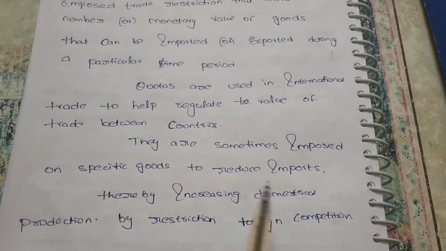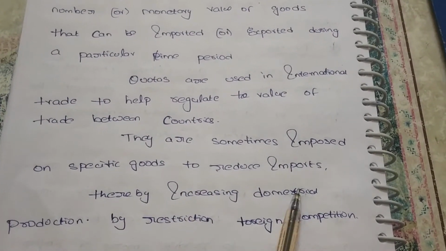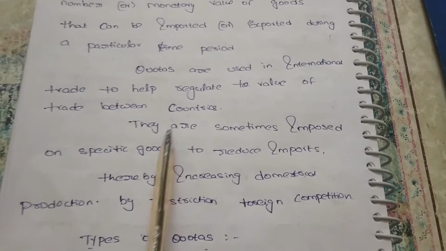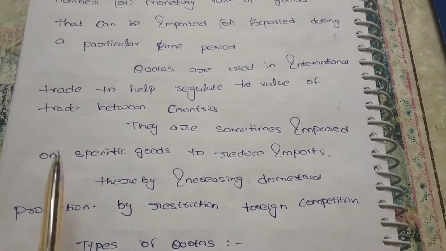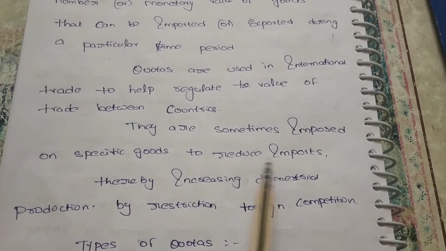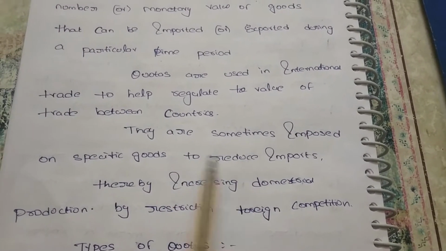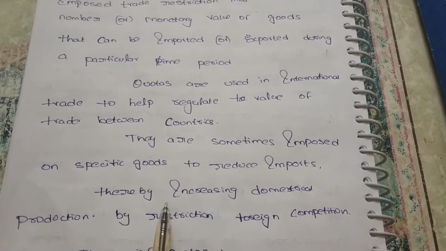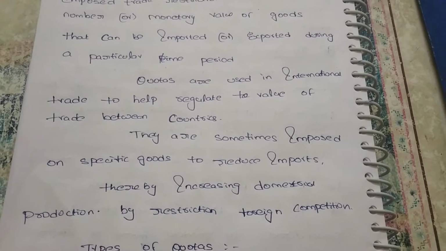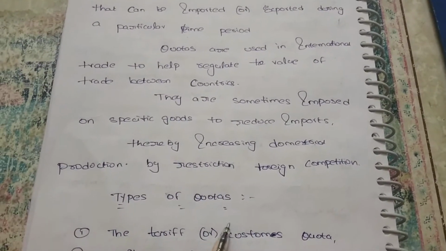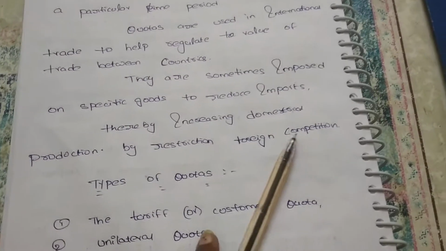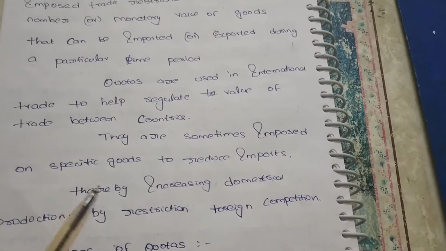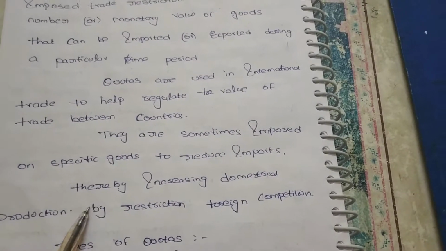They are sometimes imposed on specific goods to reduce imports, thereby increasing domestic production by restricting foreign competition. We want to reduce our imports, thereby increasing domestic production. We have to improve our domestic production and produce the goods ourselves by restricting foreign competition. Based on foreign competition, based on our importing of goods, we have to make the goods ourselves. Then we can restrict our imports.